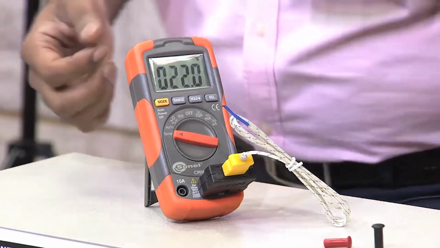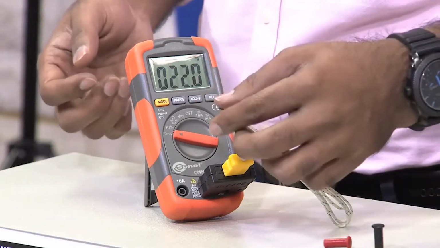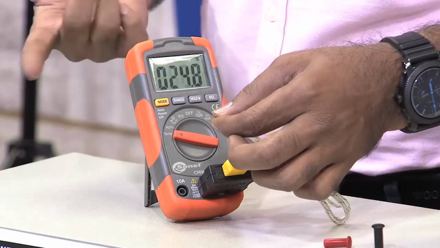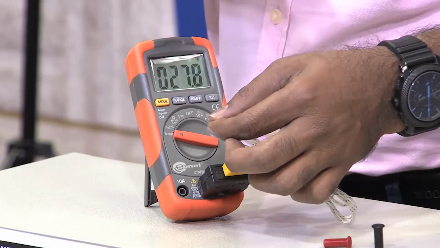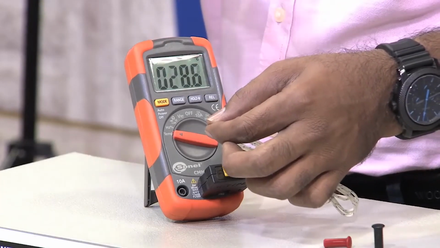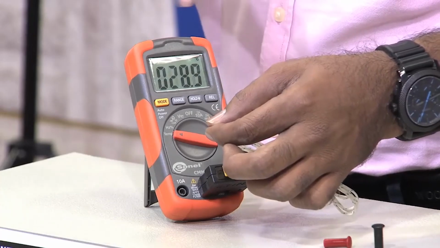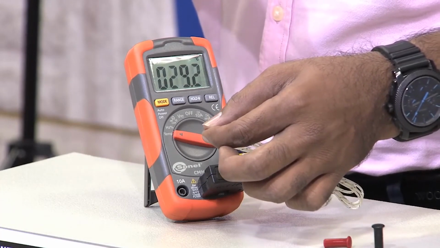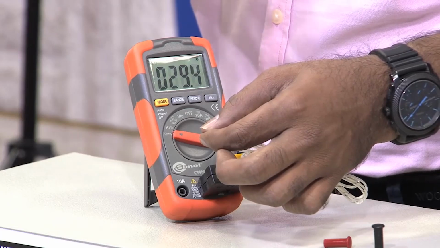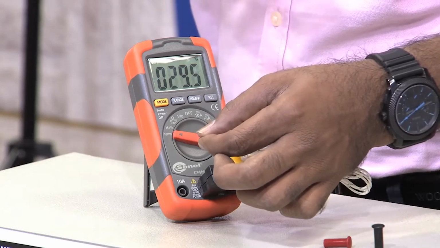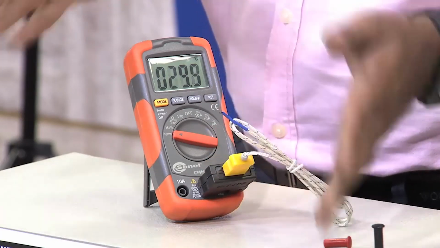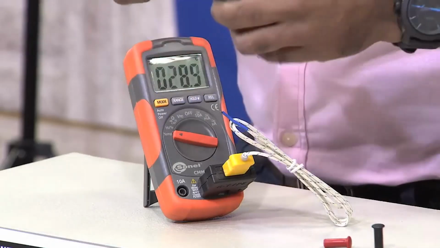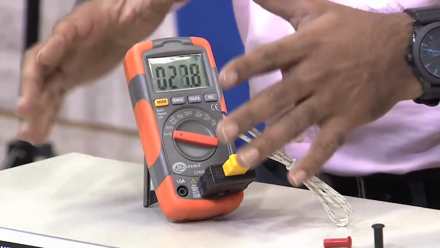So many things you can do by having just a single device. But if I touch this thermocouple, you will see the change in temperature, because the heat in my hand, within two fingers, is more than the room temperature. You can immediately see the change in temperature, that is degree centigrade, right. From 22 it came to 29.5. If I generate more heat by rubbing the hand, it will show even more.